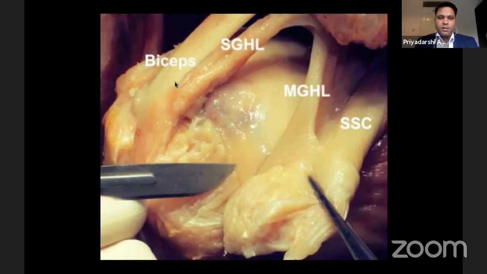Here we see the biceps tendon at the top end. Underneath that, anterior to it, we find the superior glenohumeral ligament, starting from the anterior glenoid and inserting onto the lesser tuberosity. With the help of the subscapularis, it forms the medial pulley of the biceps tendon, and it also forms the floor of the bicipital groove.